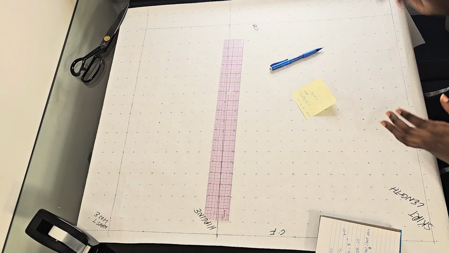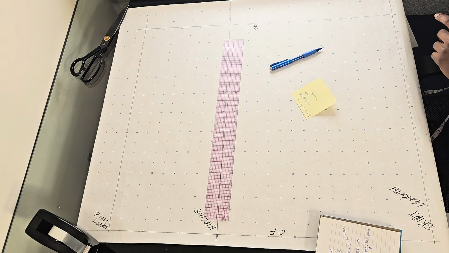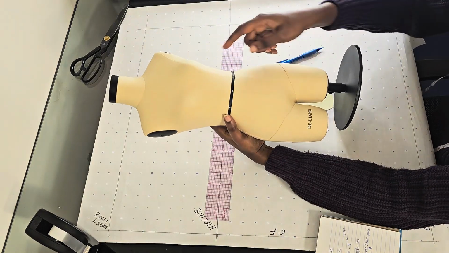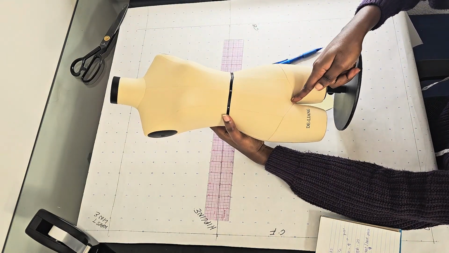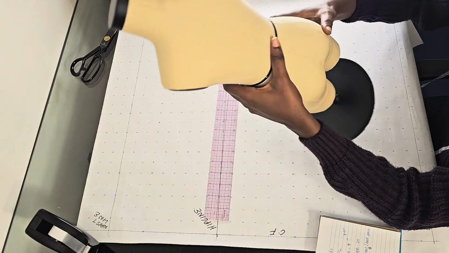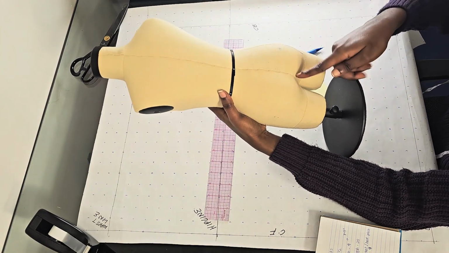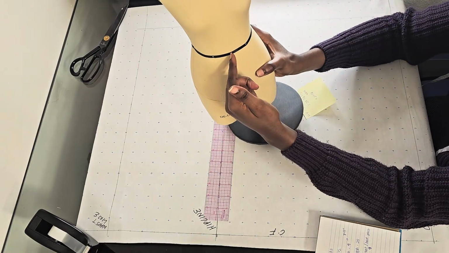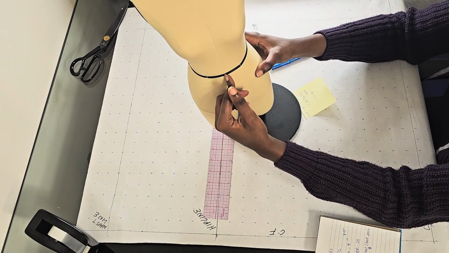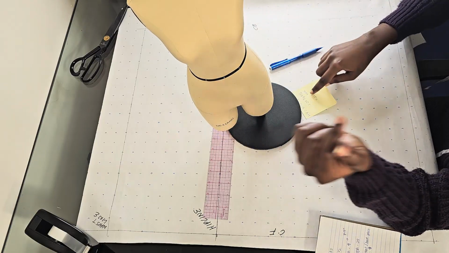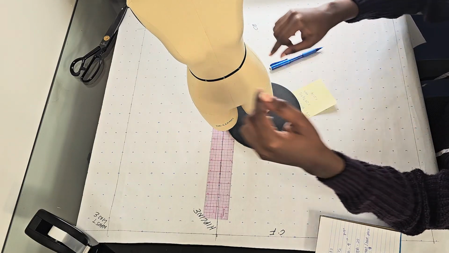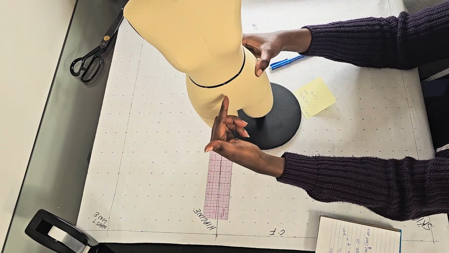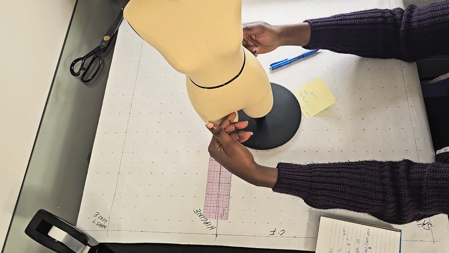What is center front and center back? Let me quickly show you on the mannequin. So this is our mannequin. This is your center front line, and this is your center back line. On your front, it's like dividing your front into two and dividing your back into two.